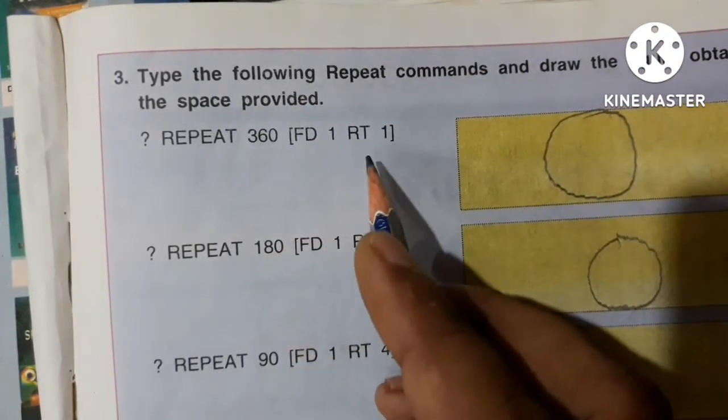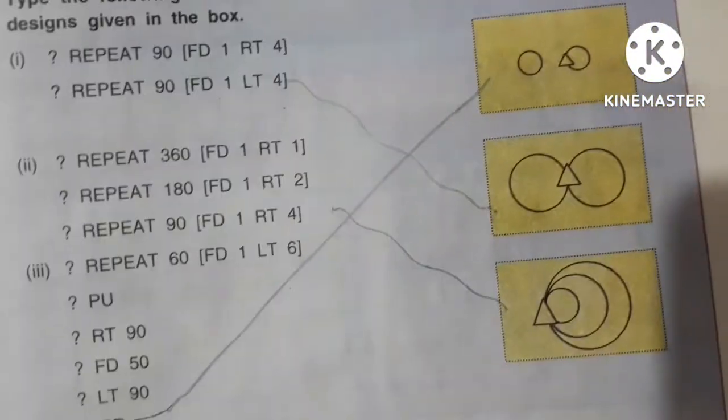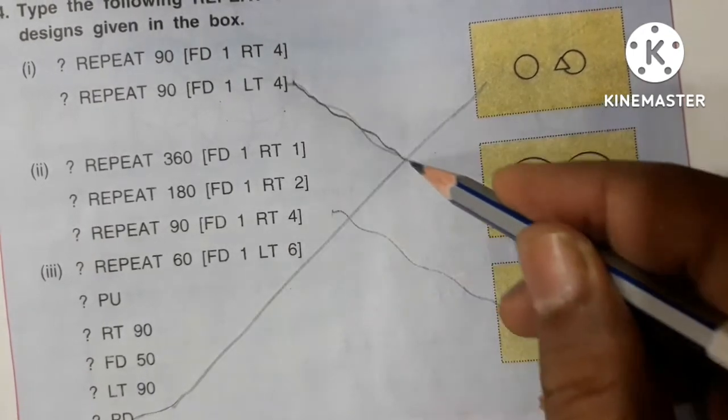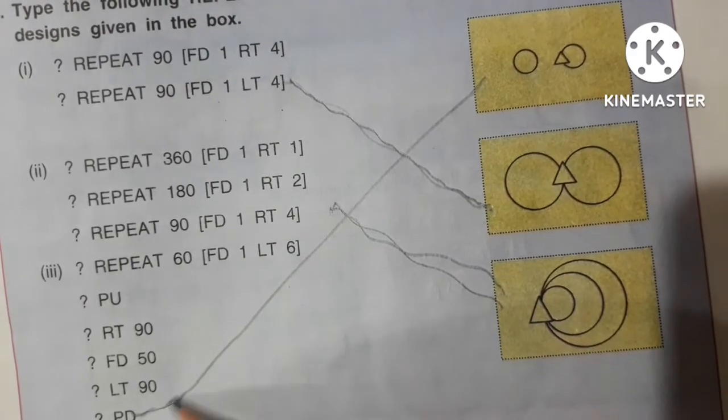How do you write? Here, repeat 360 [fd 1 rt 1], a 1 side. Here in this figure, this thing here matches, and this thing you are seeing.